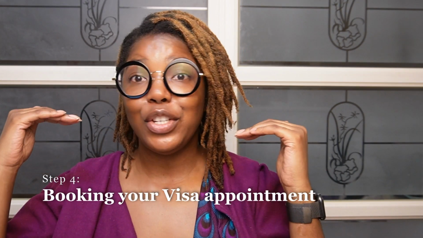Okay, so step 4. Now you have completed your application form, you have your documents ready, and you're ready for your visa appointment, right? You will have created your US Travel Docs account when you paid for your visa and did everything else, right, before the form section. You cannot get an interview using any other site. Everything will lead you to that US Travel Docs site, right?